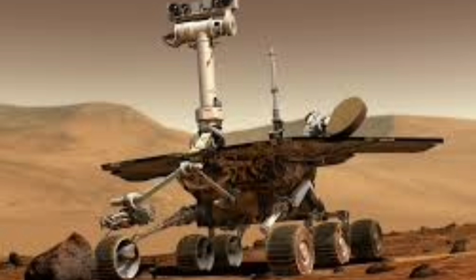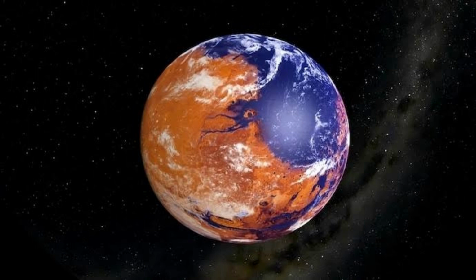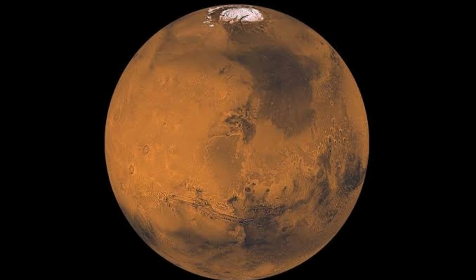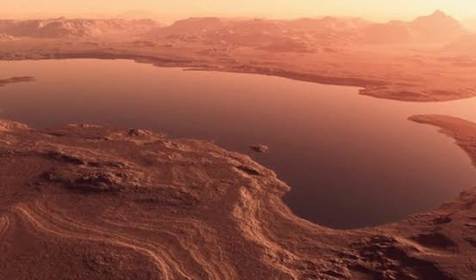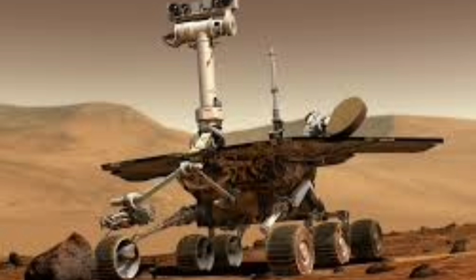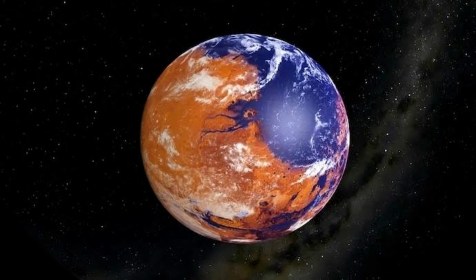Terraforming strategies. 1. Thicken the atmosphere. Releasing greenhouse gases like methane or other synthetic gases could trap heat and warm the planet. Focusing sunlight onto the planet's surface with giant mirrors or reflective satellites could also help melt polar ice caps and release more CO2 and water vapor into the atmosphere.